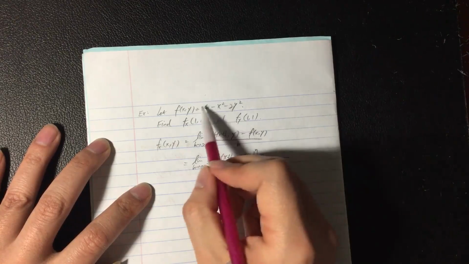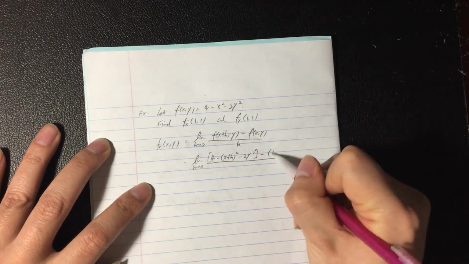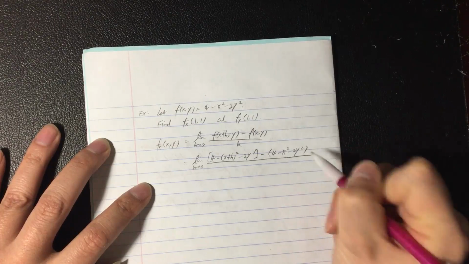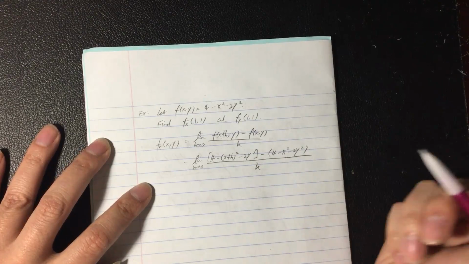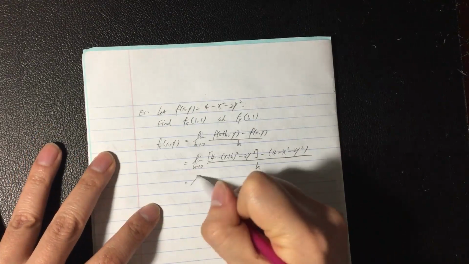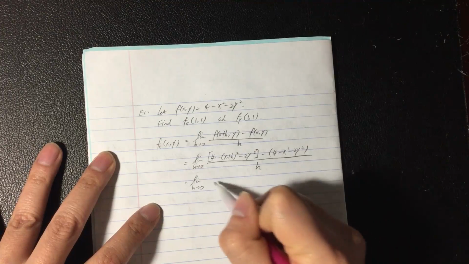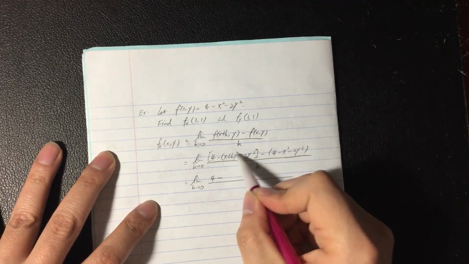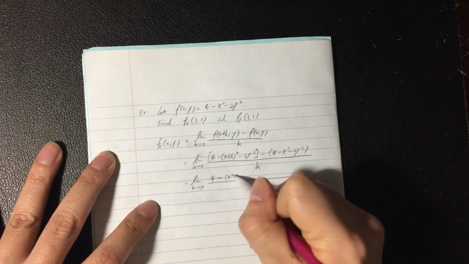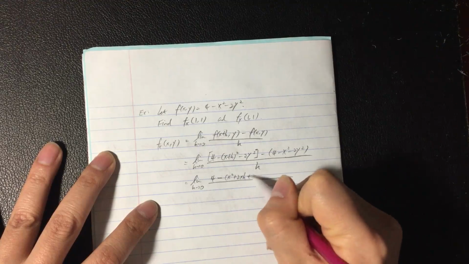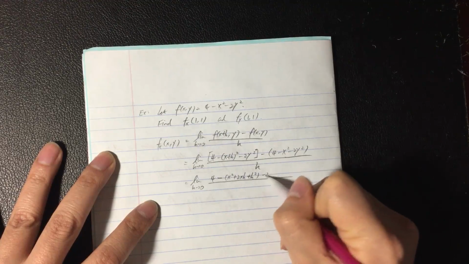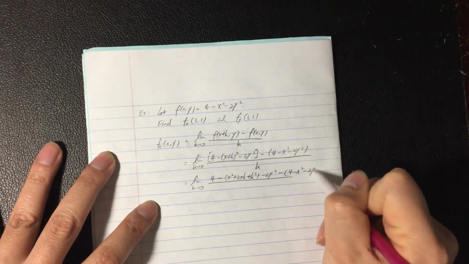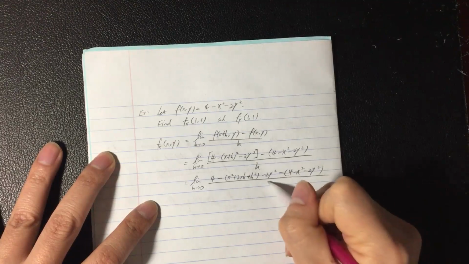F of x comma y is the function itself: minus 4 minus x squared minus 2y squared, over h. Next, we simplify. Keep the limit the same. 4 minus x plus h squared is x squared plus 2xh plus h squared, minus 2y squared, minus 4 minus x squared minus 2y squared over h.